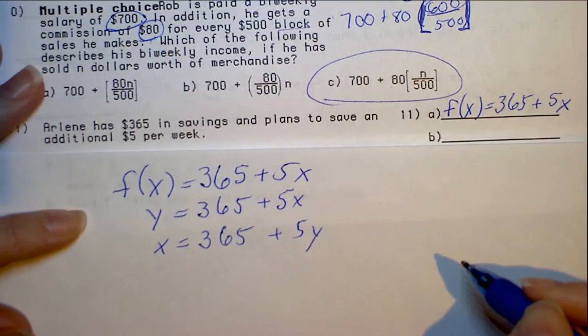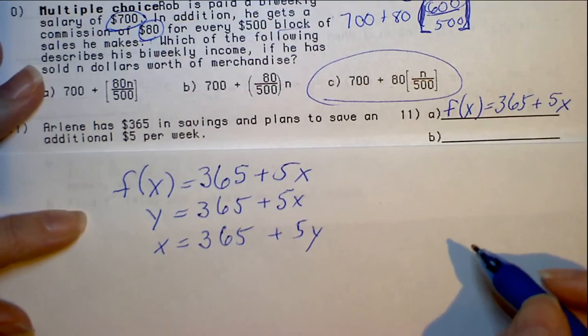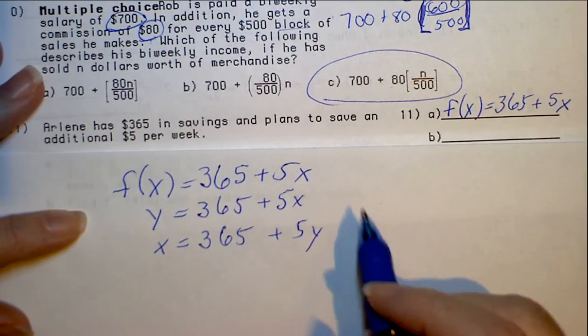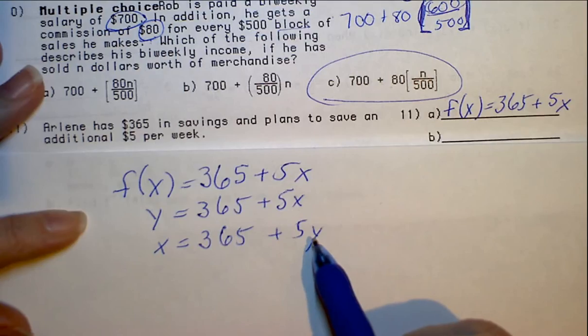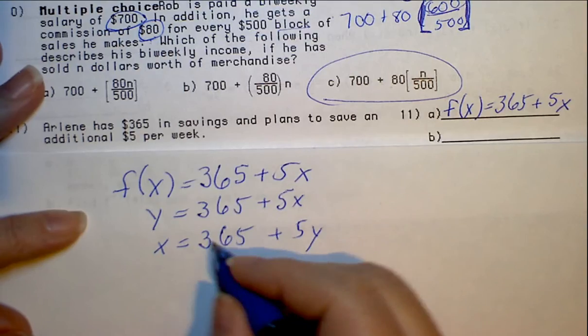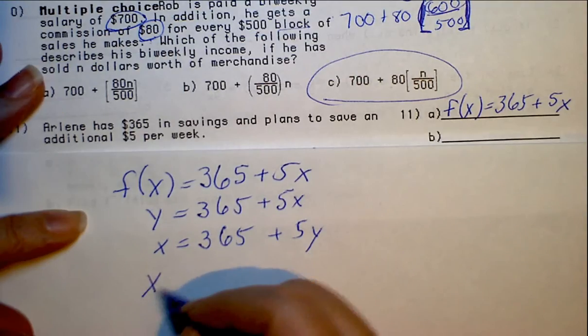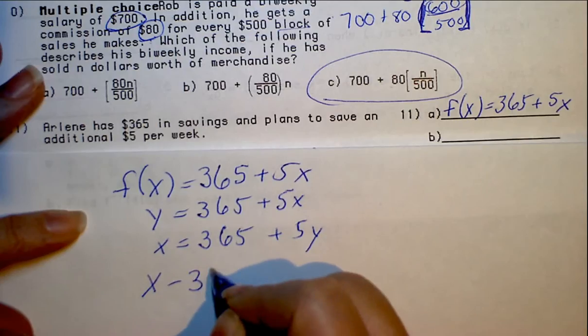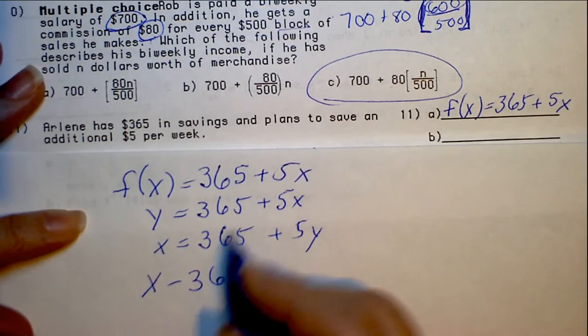Alright. Now I have to solve for my y. So I have x minus 365 is equal to 5y.